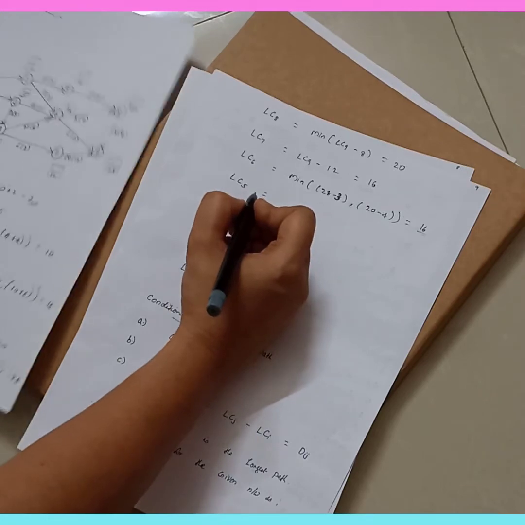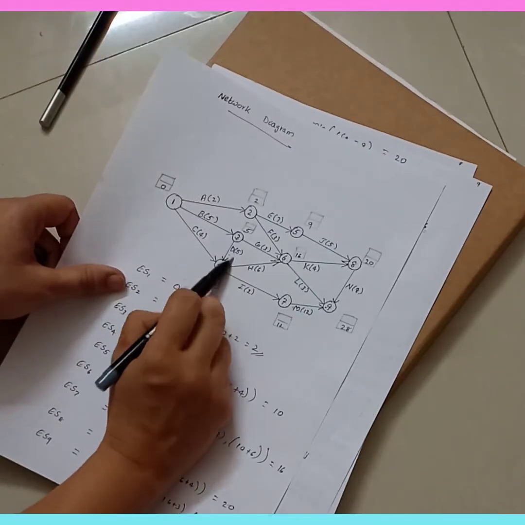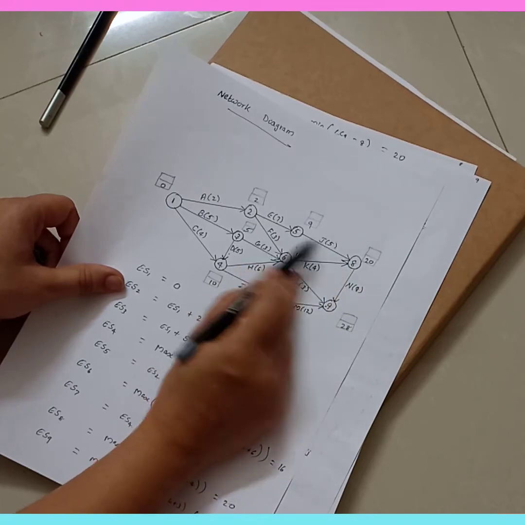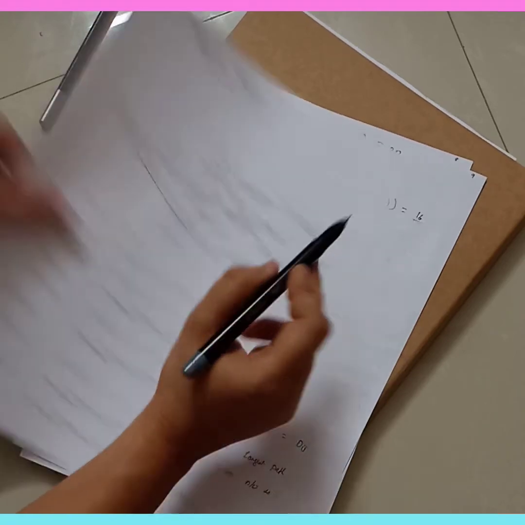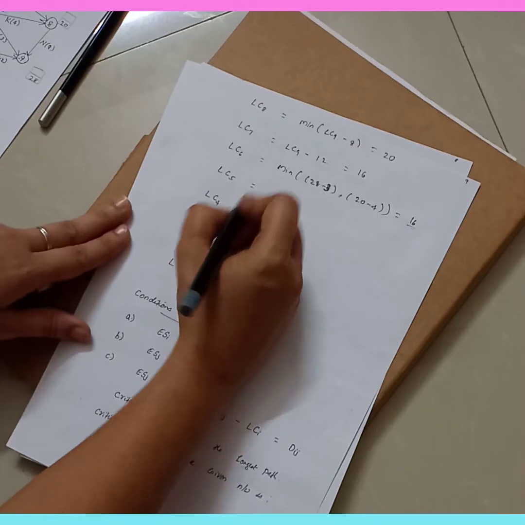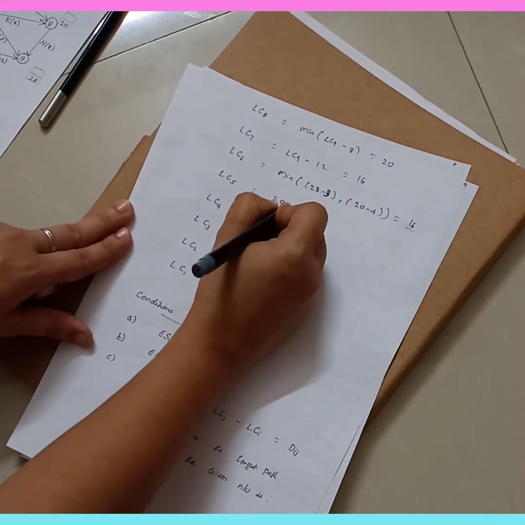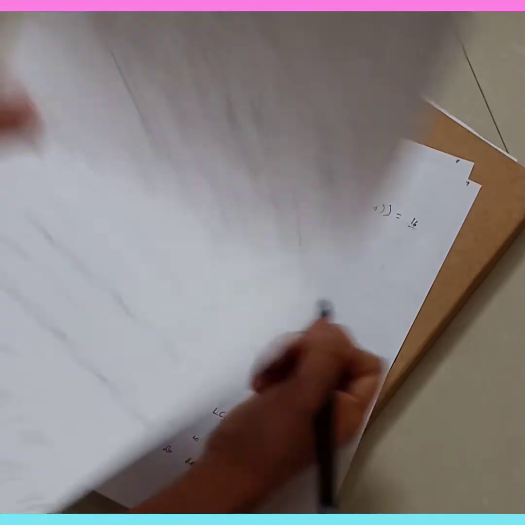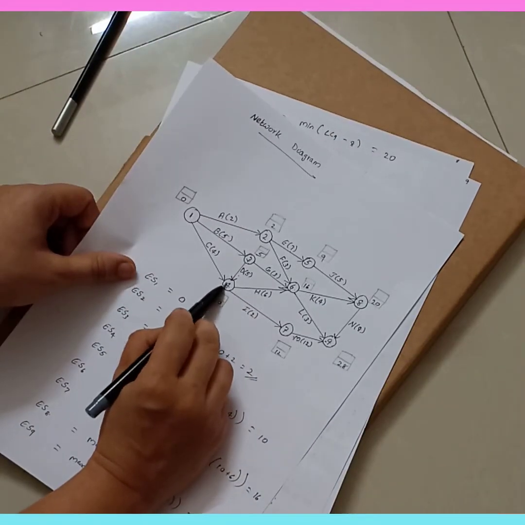Then the next one is LC5, that is the 5th node. The 5th node has only one activity, so LC8 minus 5. LC8 is 20, and 20 minus 5 is equal to 15. Then the next one is the 4th node, LC4.